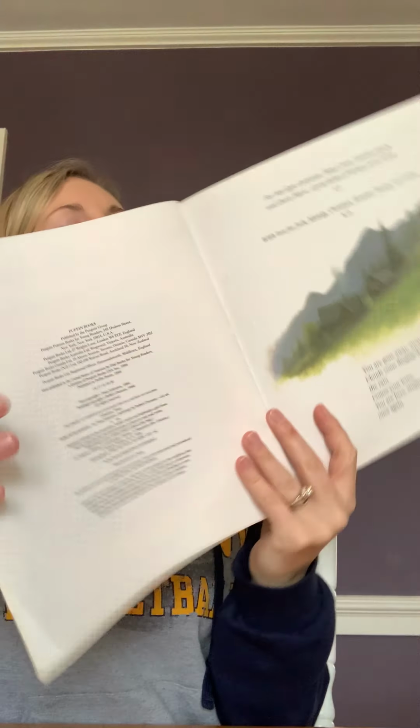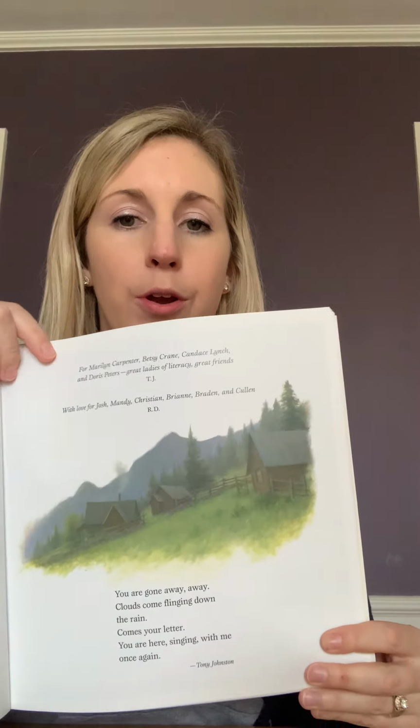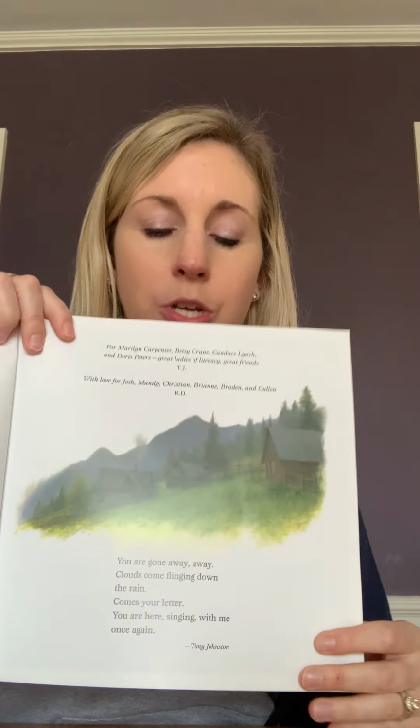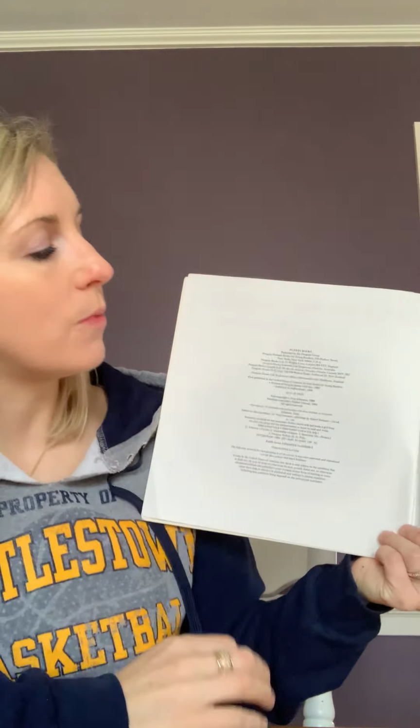On our dedication page, there's something special. Not only does it say who the author and the illustrator dedicated this book to, but the author also included a really special poem. So let's listen to what it says.